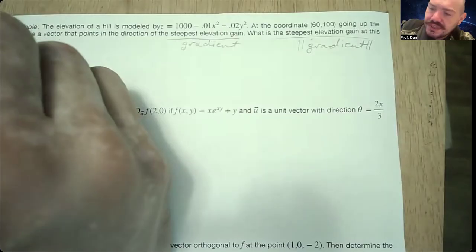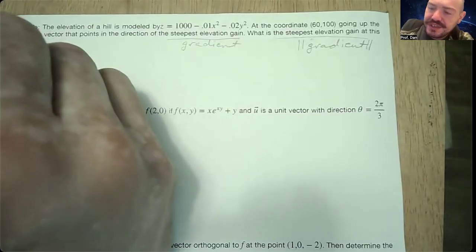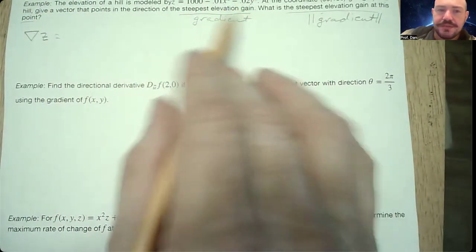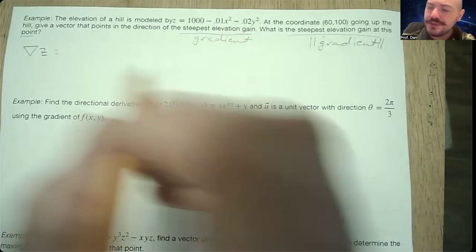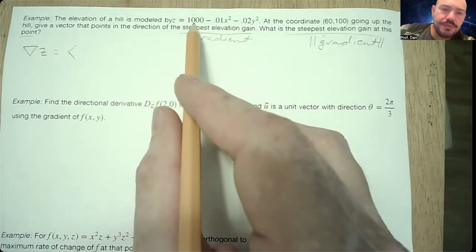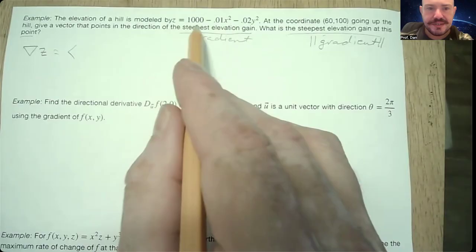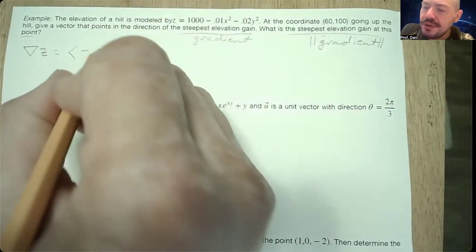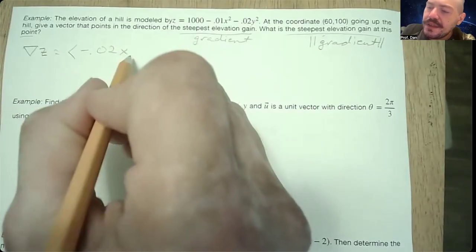So to start off, we'll write our notation, del z is equal to, and this is going to be a two-dimensional vector because there are two independent variables. All right, so first component will be the partial with respect to x. So that's negative 0.02 x.